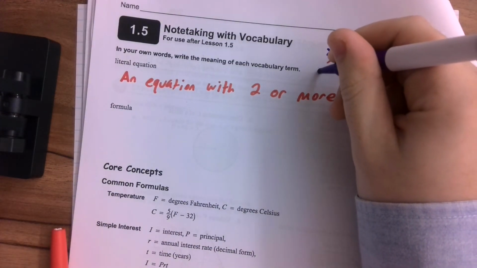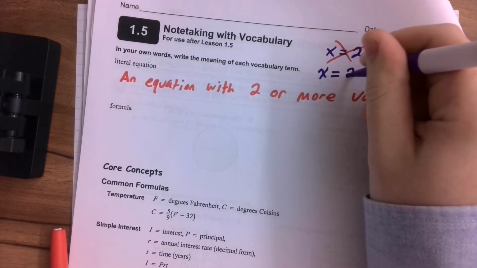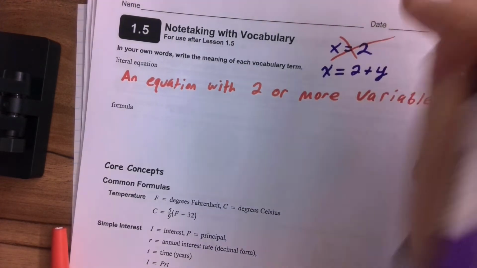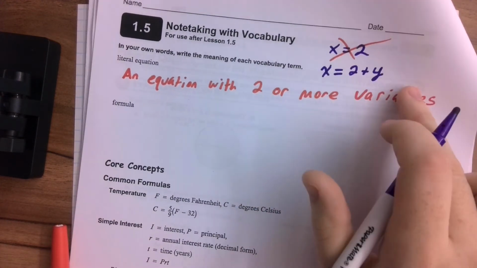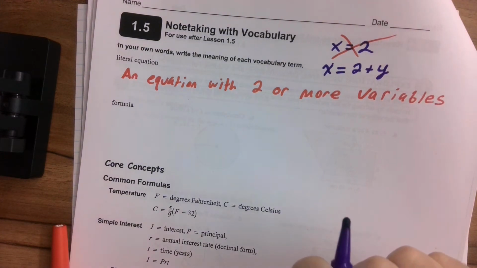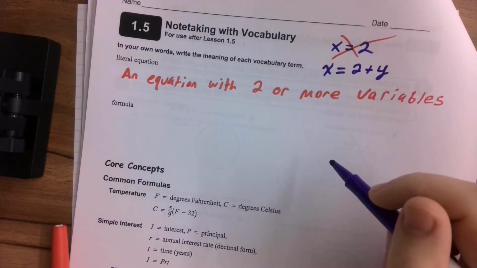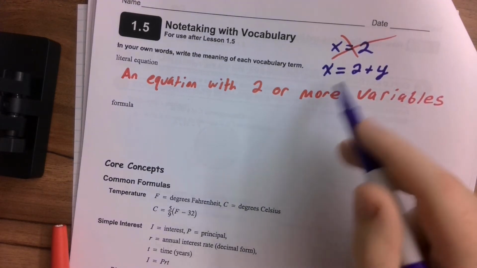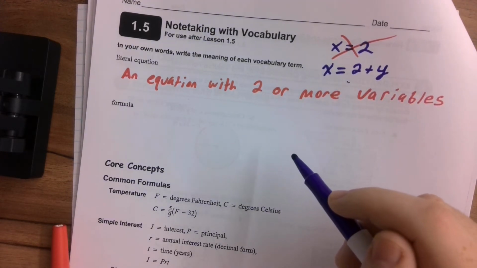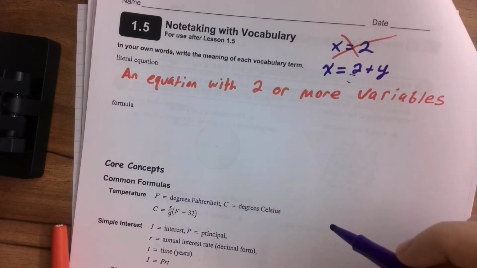Your answer, if you wanted to get x by itself, would be something like this, where all of your other variables are on the opposite side. That's the only way you're going to get this variable by itself. It looks almost unsolved, but that's why it's so important that you remember what you can and cannot combine. 2 plus y is not 2y. 2 plus y, you can't add them together.